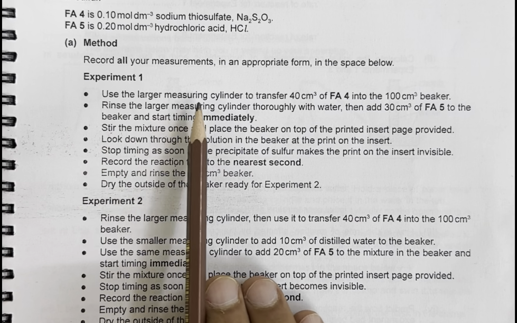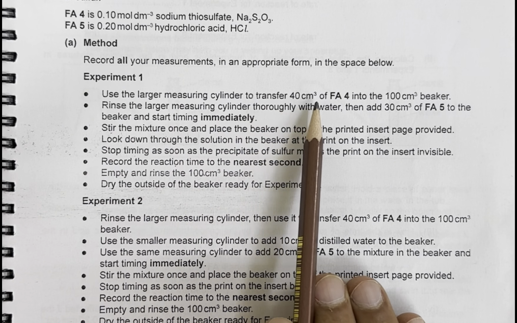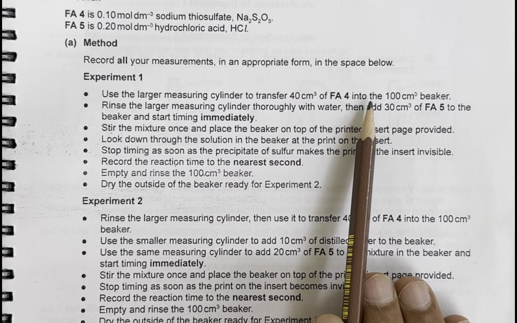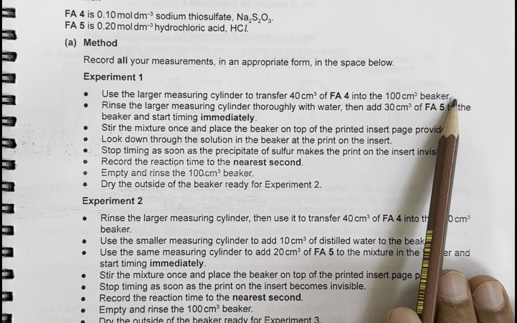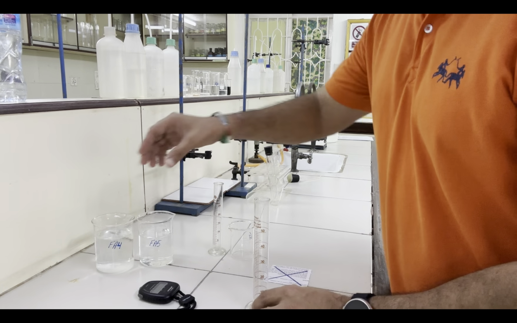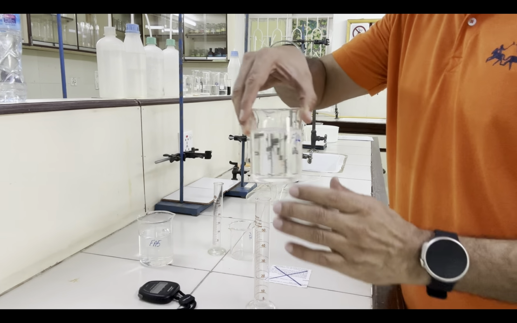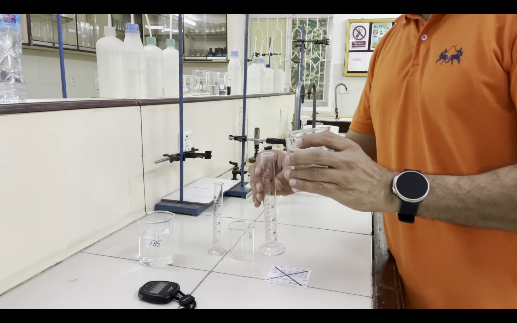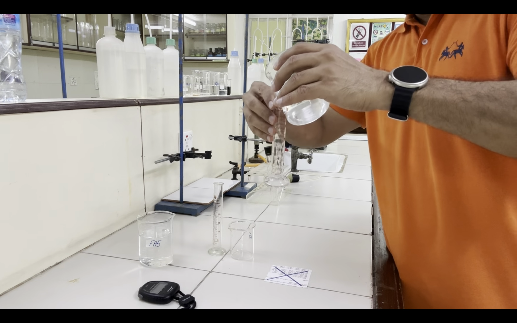Use the larger measuring cylinder to transfer 40 cm³ of FA4 into the 100 cm³ beaker. Now let's transfer 40 cm³ of FA4 using this 50 cm³ measuring cylinder.